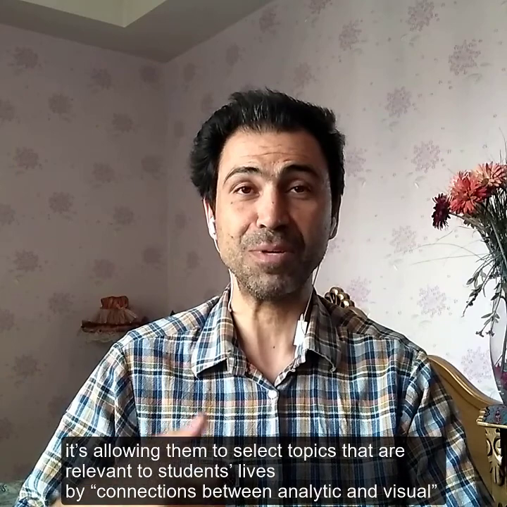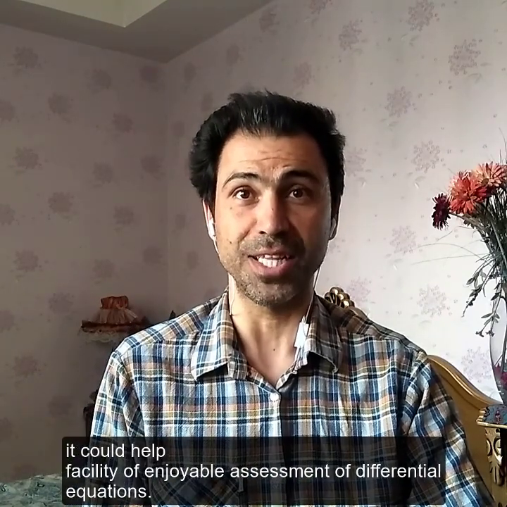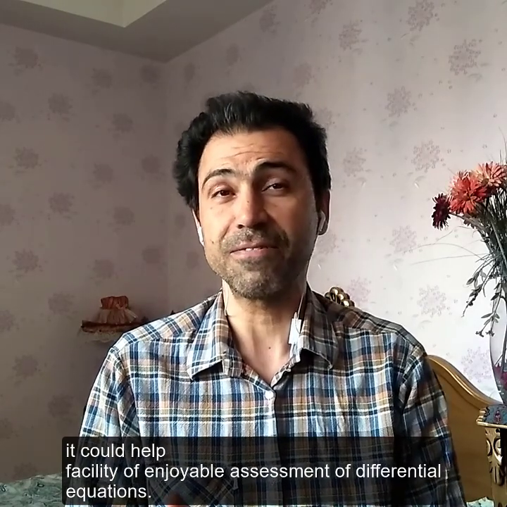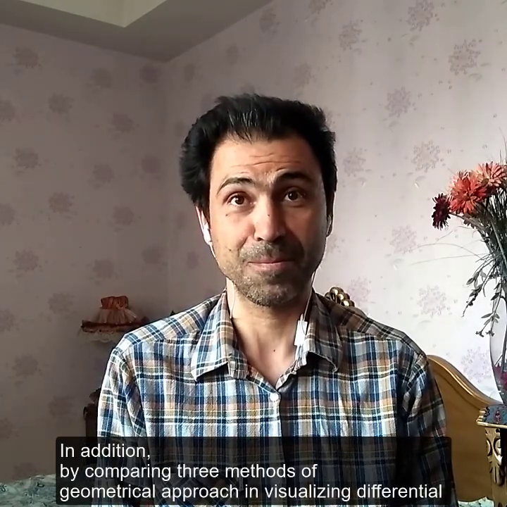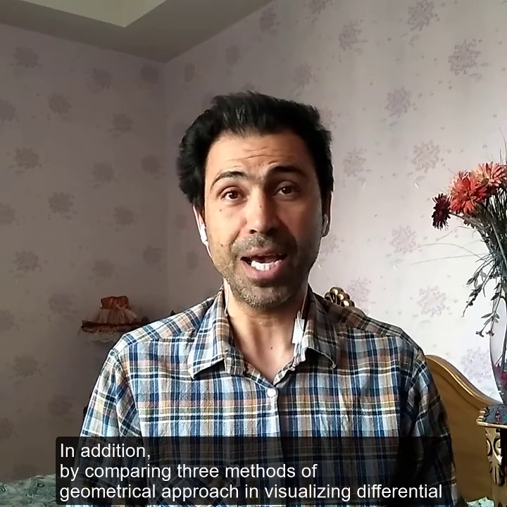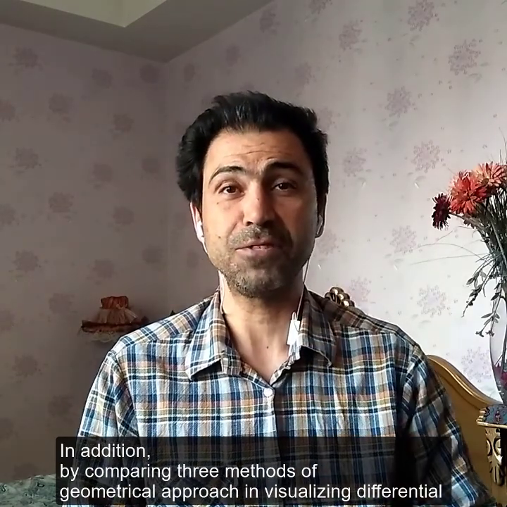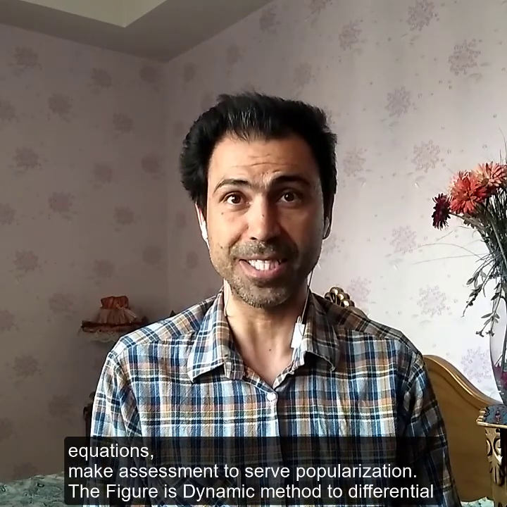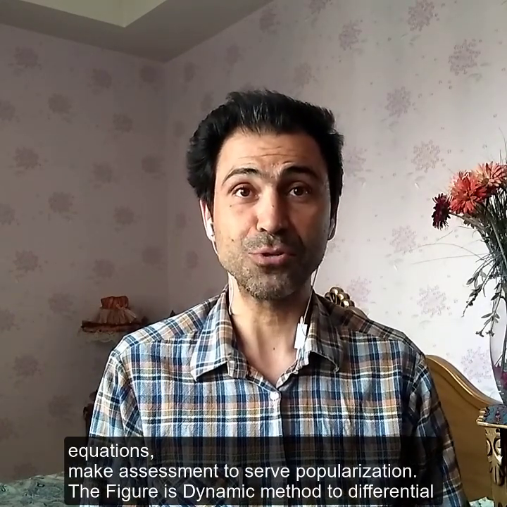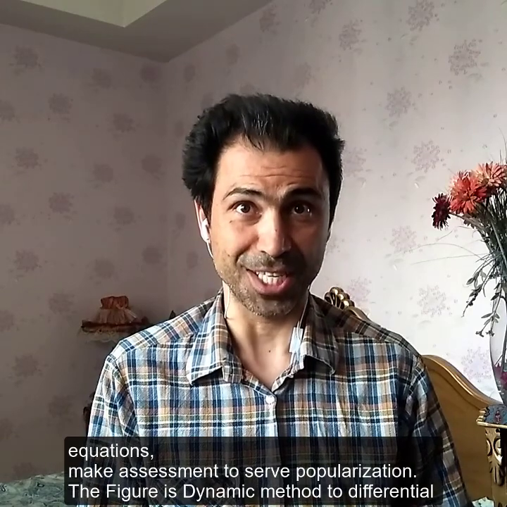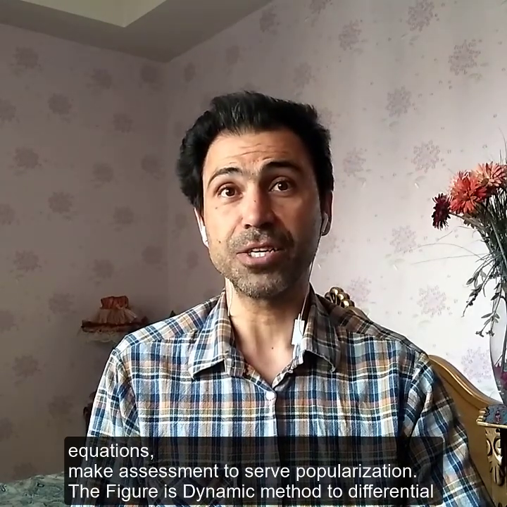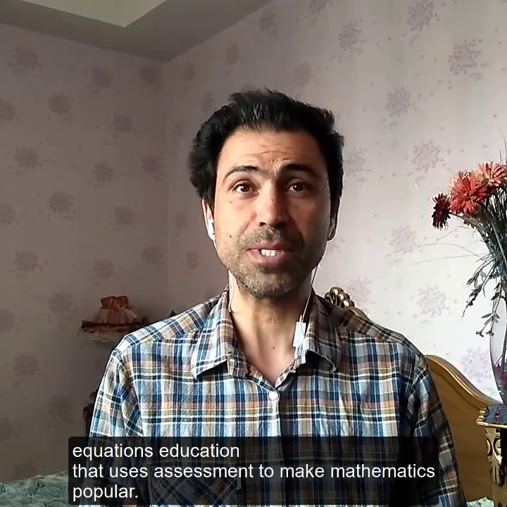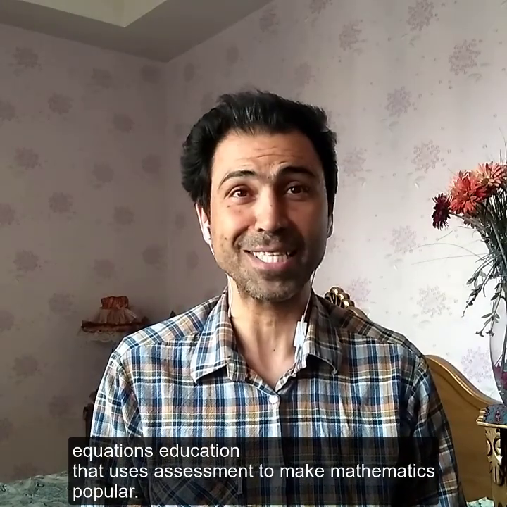The connection between analytic and visual approaches could help facilitate enjoyable assessments of differential equations. In addition, comparing three methods of geometric approach in visualizing differential equations makes assessment serve popularization. The figure is a dynamic method for differential equations that uses assessment to make mathematics popular.